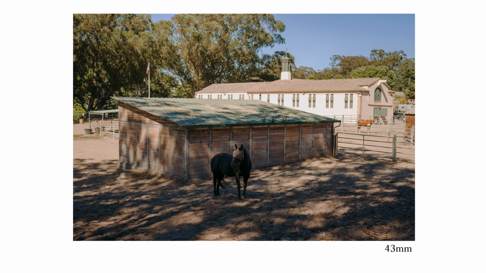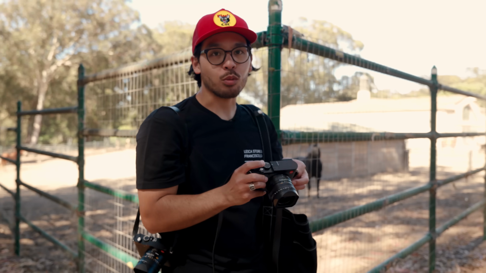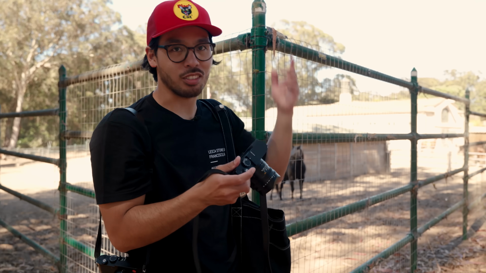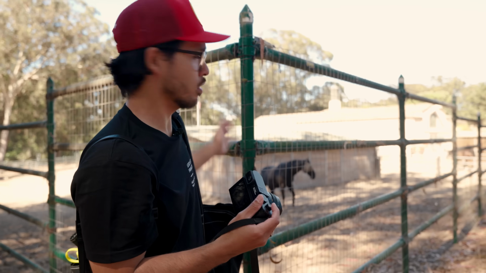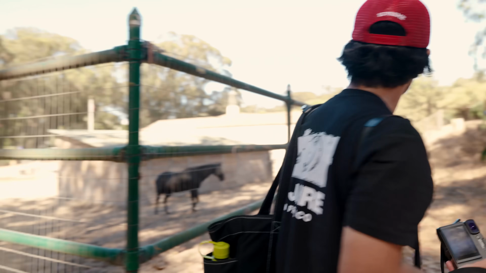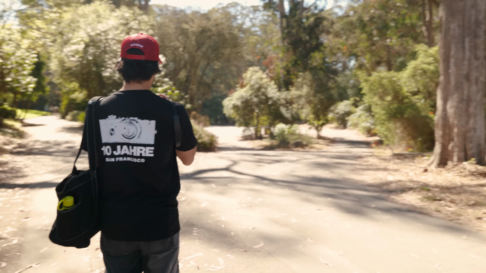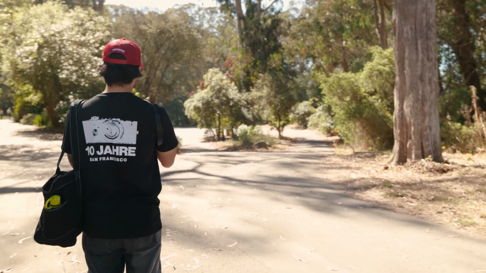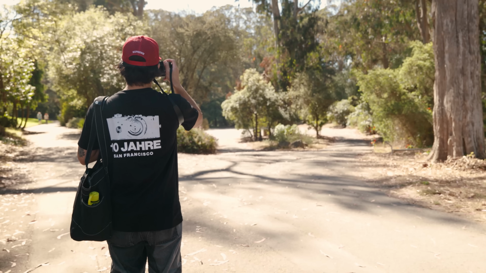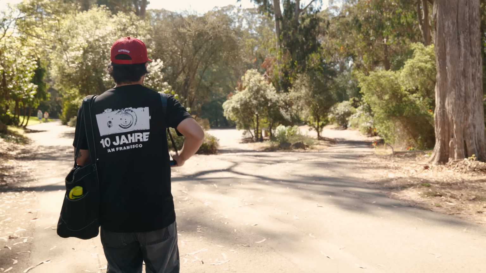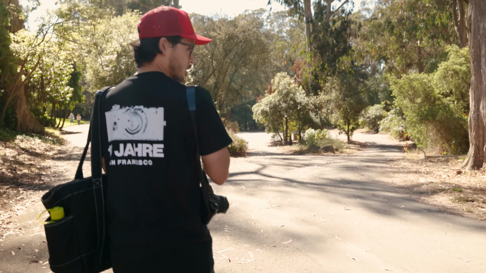Cool. This is where the tilt screen in these cameras really come in handy. I'm too short to get a clear shot from over the fence or from through the fence. I gotta go so far back for these.